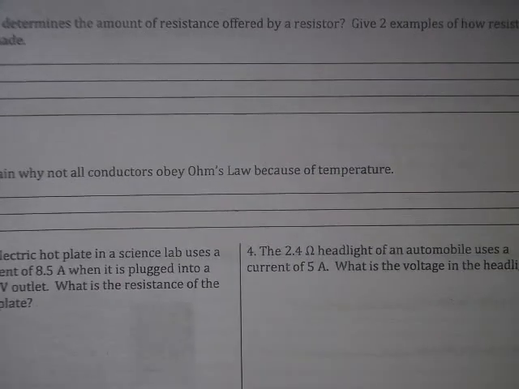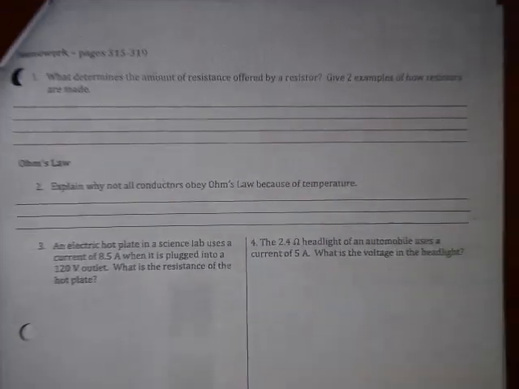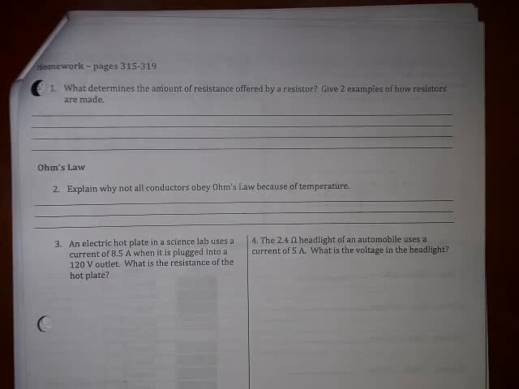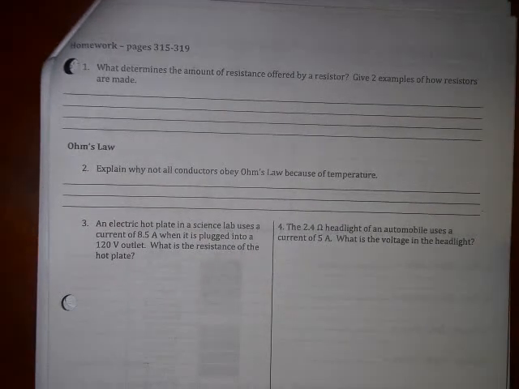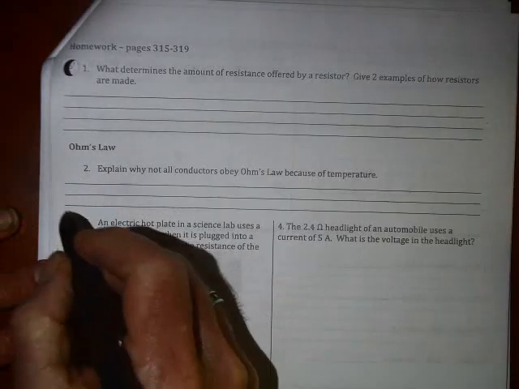I would like you just to do on page 19, I only want you to do questions 1 and 2. And this should only take you a few minutes.